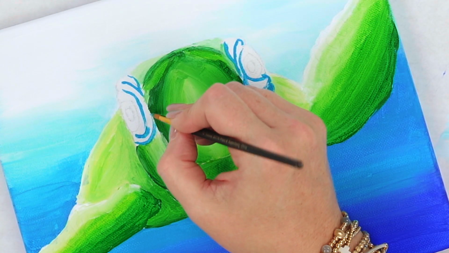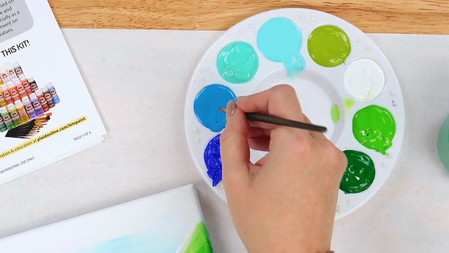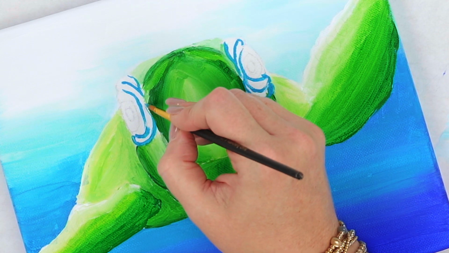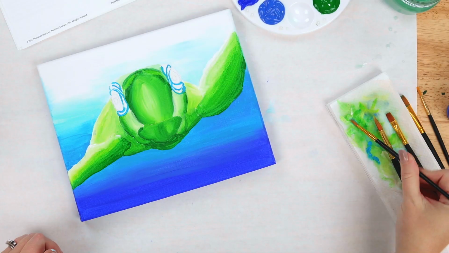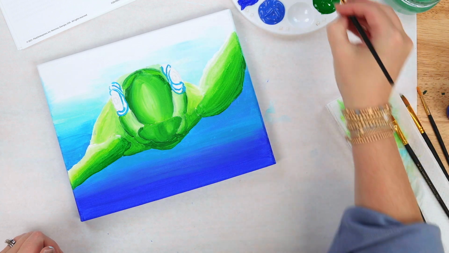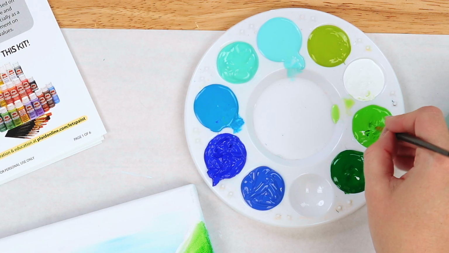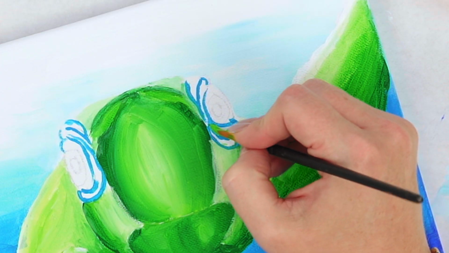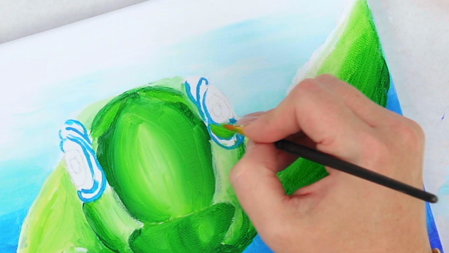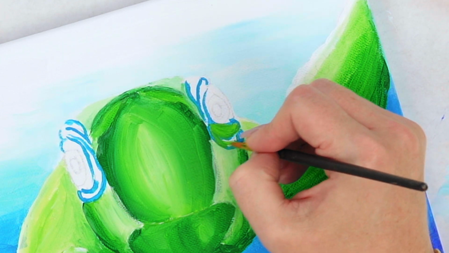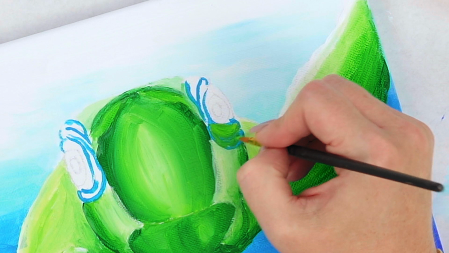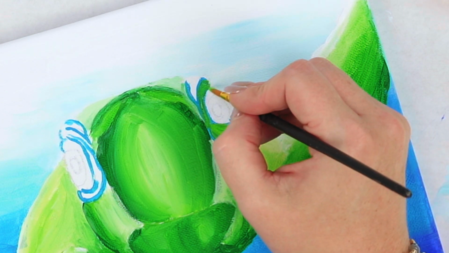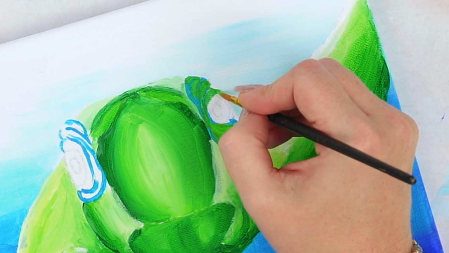I want to emphasize the turtle's eyes, and so bringing in some of that blue-green just helps it to contrast a little bit more with the turtle's body. So into that blue-green, I'm going to take my lime green, that medium green that I was using to transition from dark green to white, and I'm going to come in between where I drew the lines with the paint for around the turtle's eyes. That just helps that stand out a little bit more.